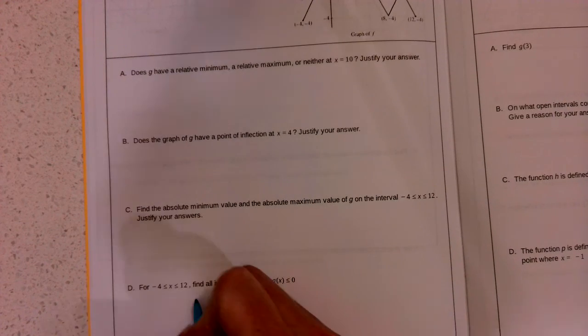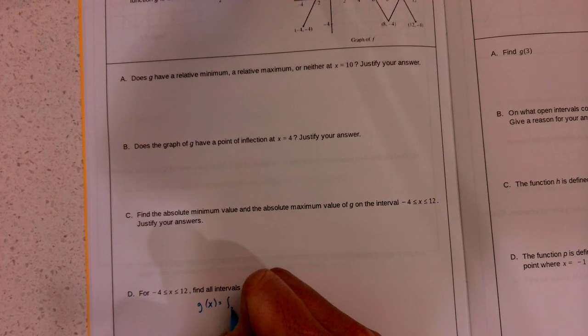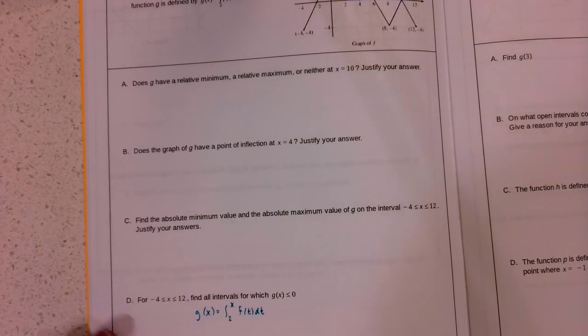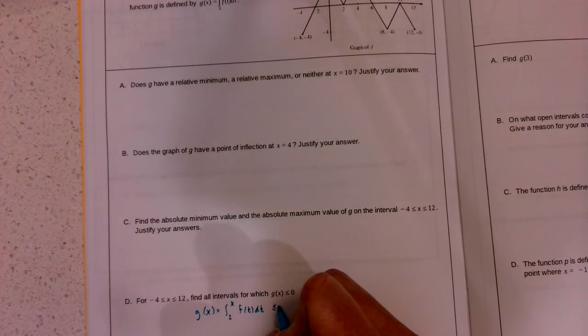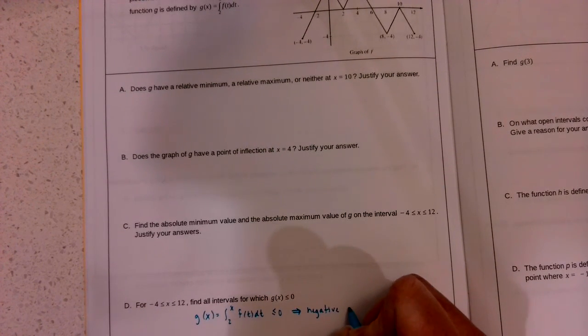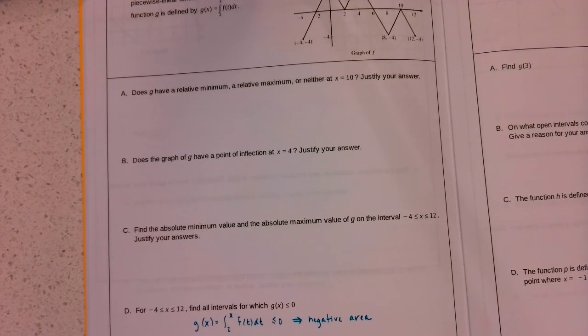So in number 20, letter D, it says for the interval between -4 and 12, find all intervals for which g of x is less than or equal to 0. Now remember, I know you can't see it on this screen here, but g of x was defined as the integral from 2 to x of f of t dt. So if that needs to be less than or equal to 0, it means I'm looking for a negative area, right? The integral is the area, so the area then has to be negative.